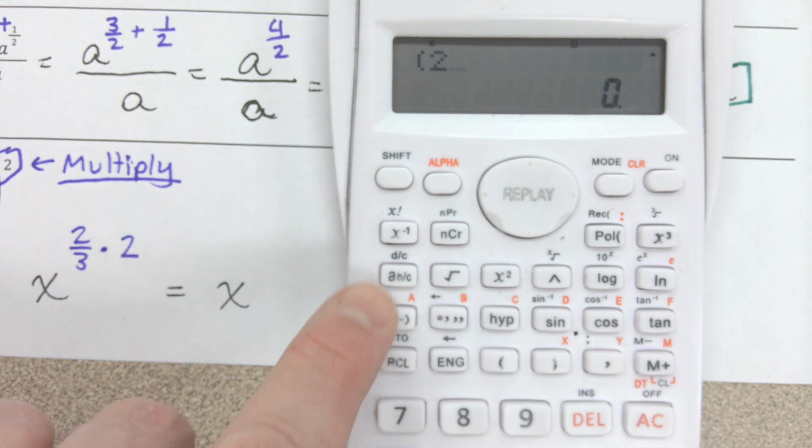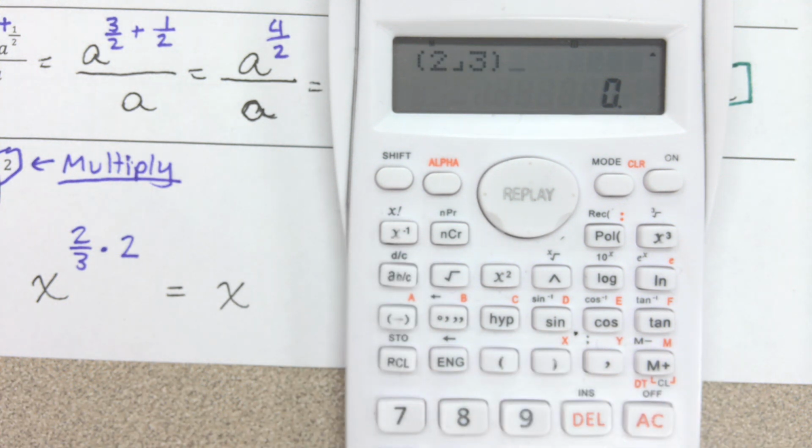So we have 2 ABC 3 in parentheses times 2 can stand alone, it doesn't need parentheses. This means 1 and 1/3, the mixed fraction. We don't use mixed fractions in here, we use improper. We just want a number over a number. So this is going to be its automatic result.